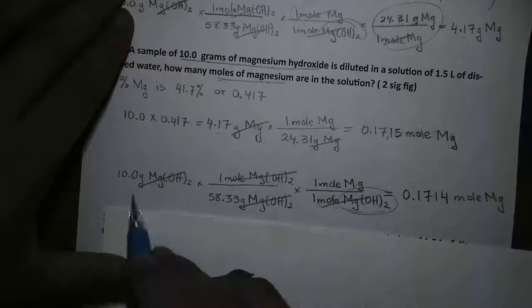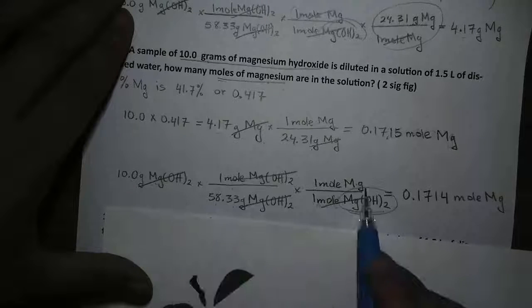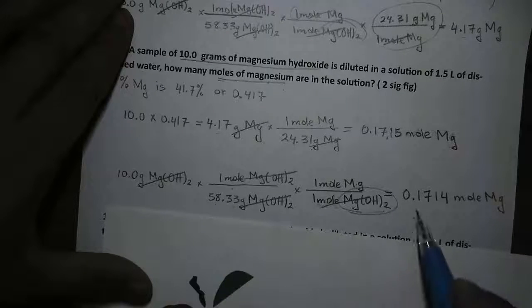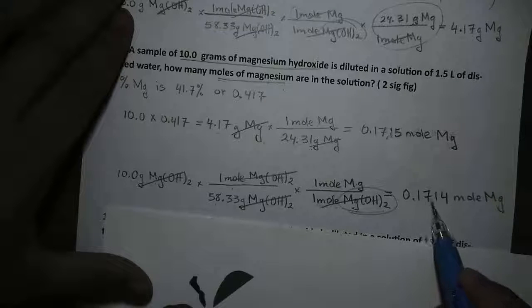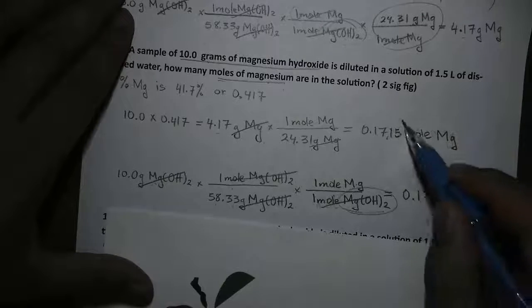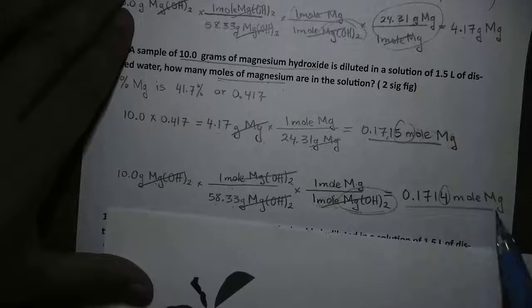So in this case we have our number, and we multiply everything on top, divide everything on the bottom, which gives us 0.1714 moles of magnesium. You see how close that is? So the method is still valid.